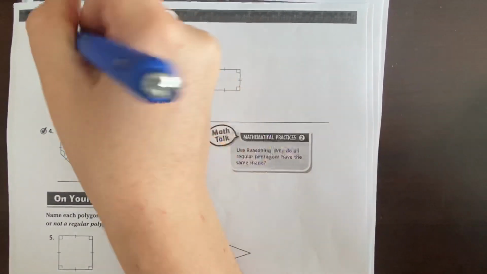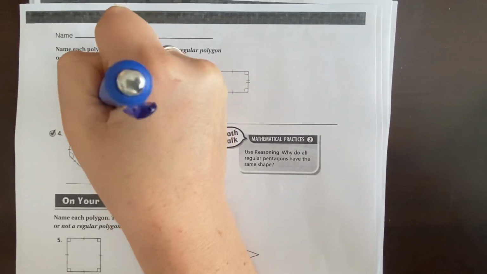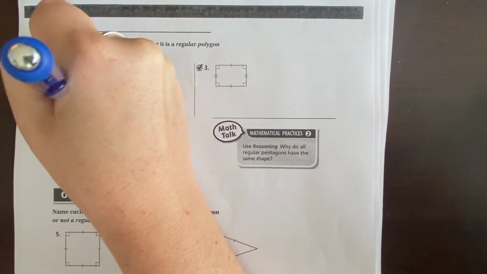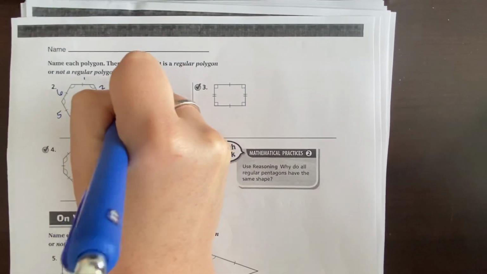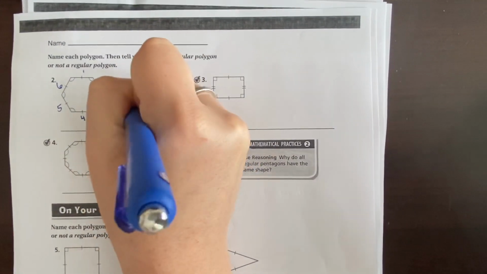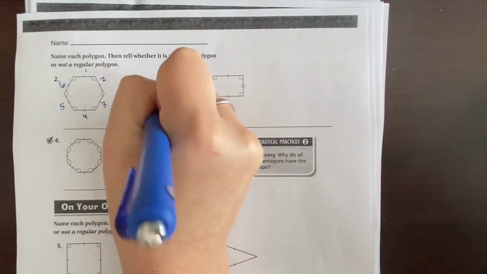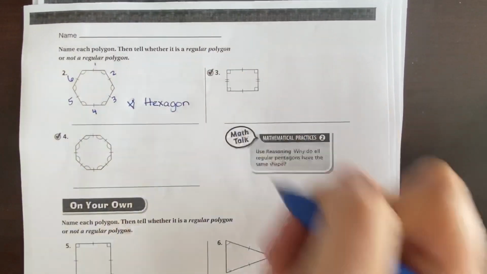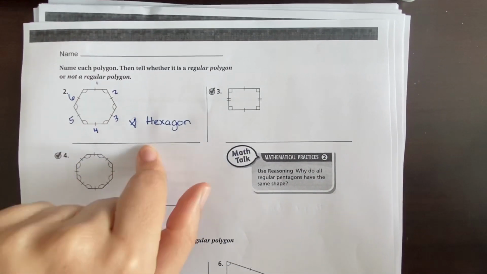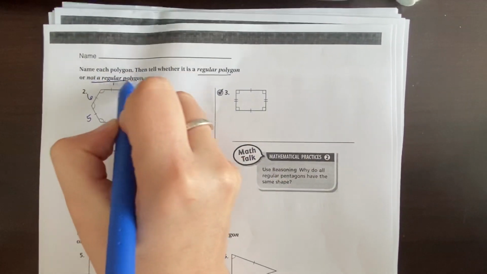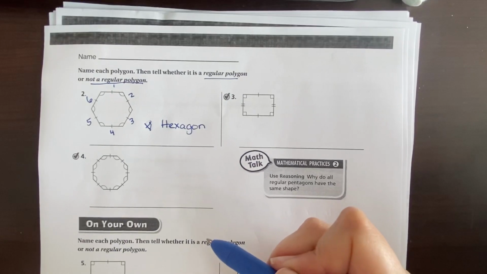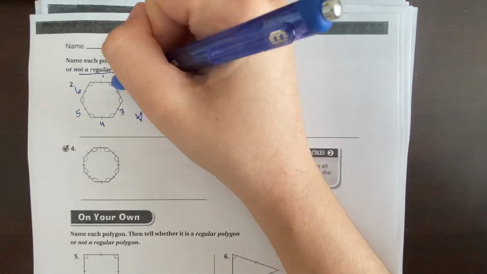So first I want to name it. I need to know how many sides there are. 1, 2, 3, 4, 5, 6. 6 is a hexagon. I know a 6-sided shape is called a hexagon. Now I need to know, is it a regular polygon or not a regular polygon? All of the sides are the same.